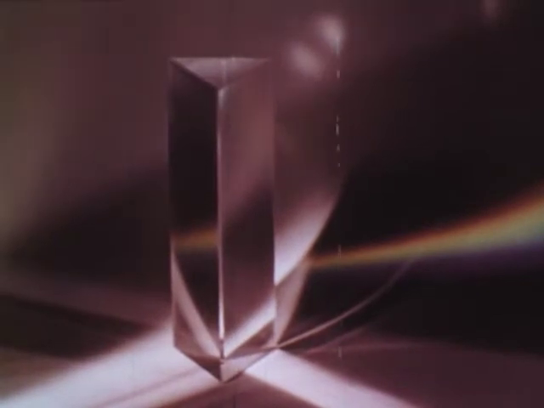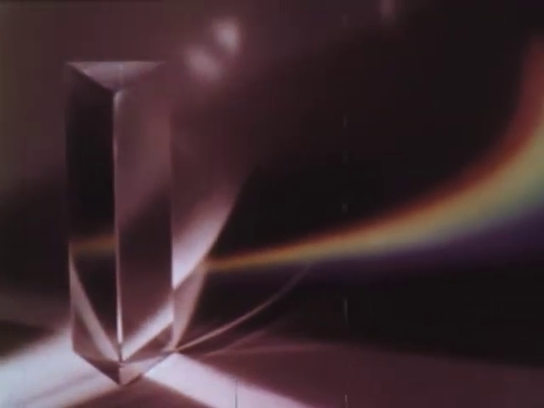When we shine light through a specially cut piece of glass, we see the basic hues. This is called a spectrum. We give names to parts of the spectrum. The names are hues. Red, orange, yellow, green, blue, and violet.